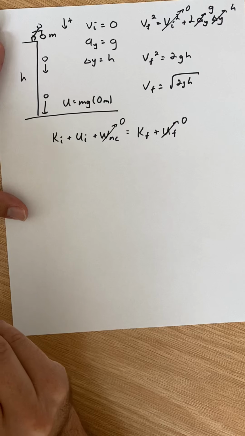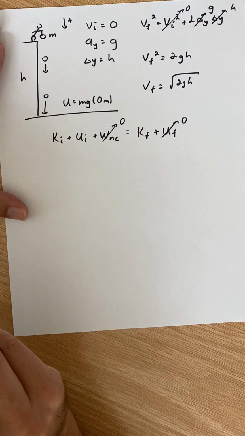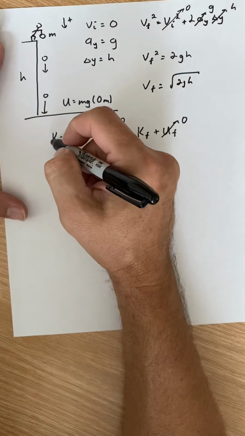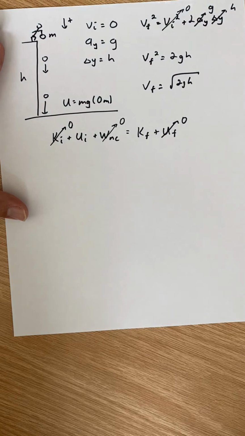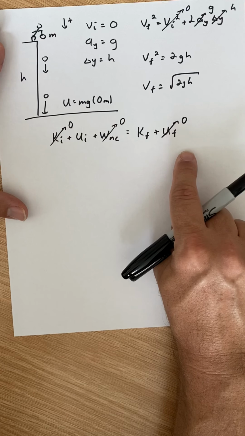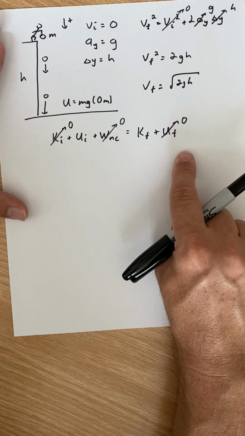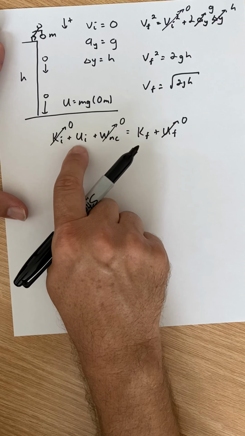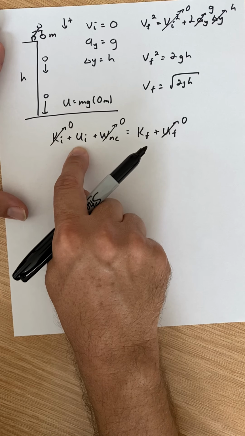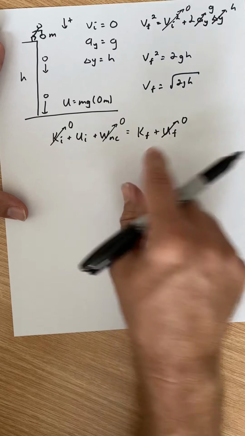If my v initial is 0, then therefore 1/2 m v initial squared is 0. So this is looking better and better, right? We like getting rid of things. You won't always be able to get rid of these, but in this case you can, and so what I get now is this really simple expression involving initial potential energy and final kinetic energy.